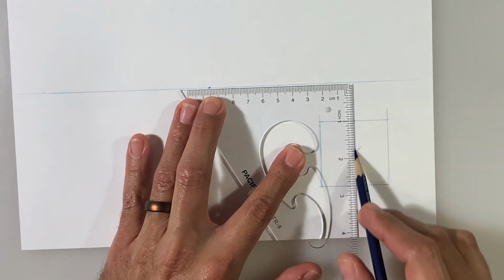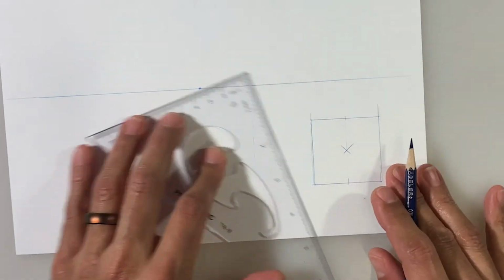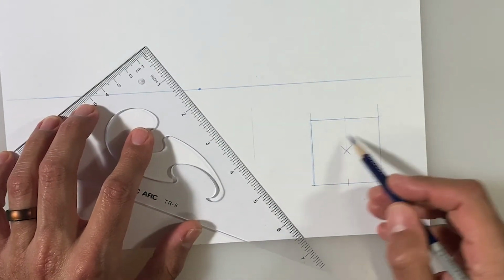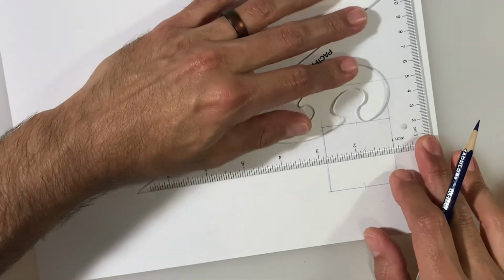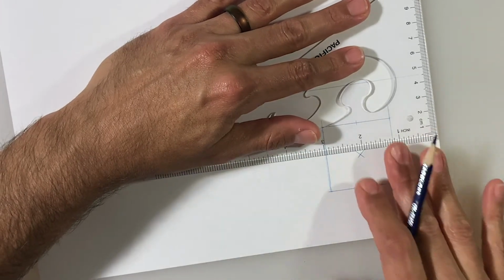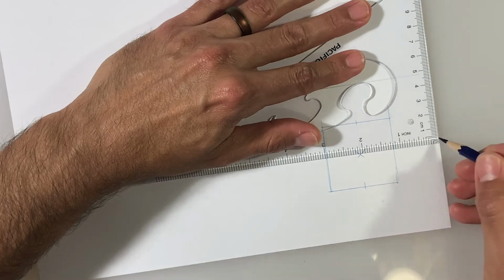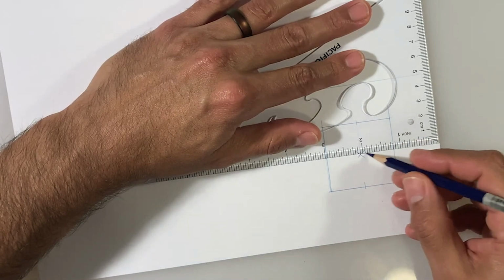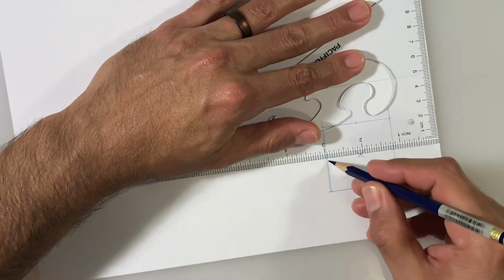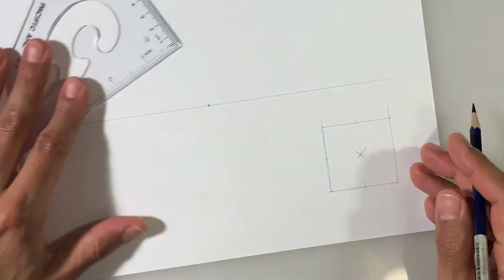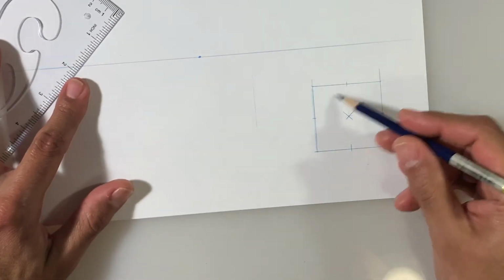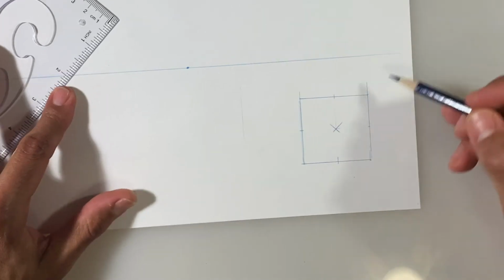And again, I don't have to draw the line all the way because again, it's more to ignore or erase when I'm all done. So I'm just going to keep it nice and light and put a little mark there. If you could make it really light, it's even better. So again, now I'm just making the marks on the sides over here. Okay, and now I have the spots where my circle would touch.